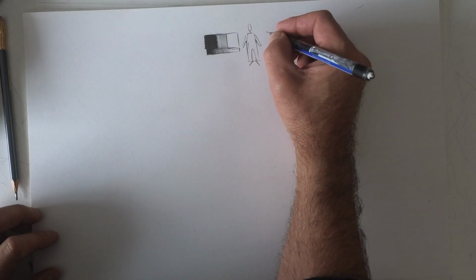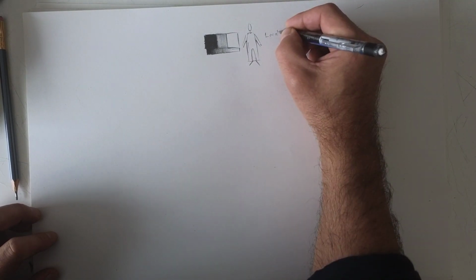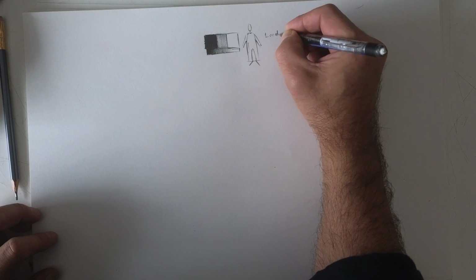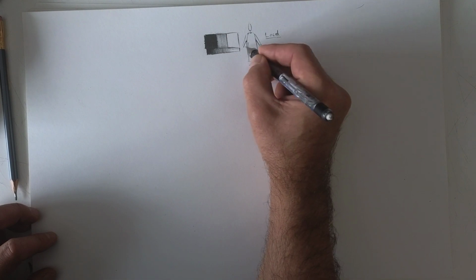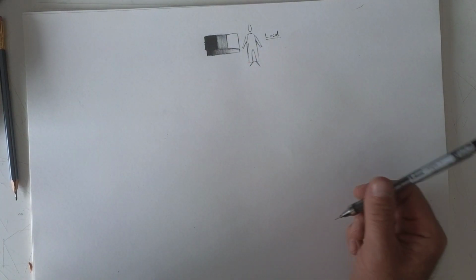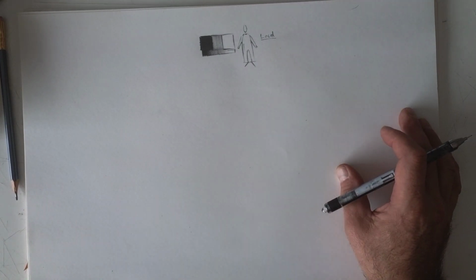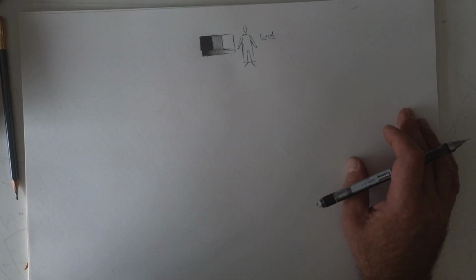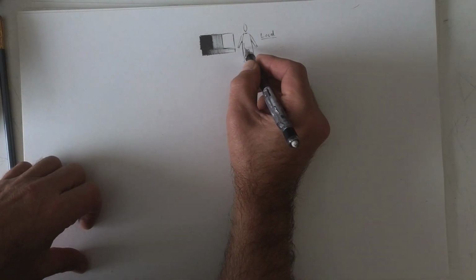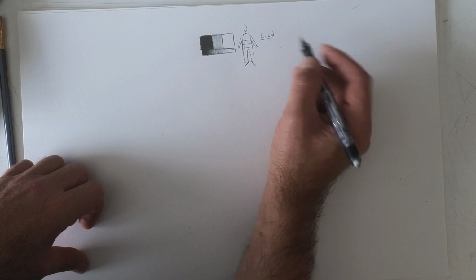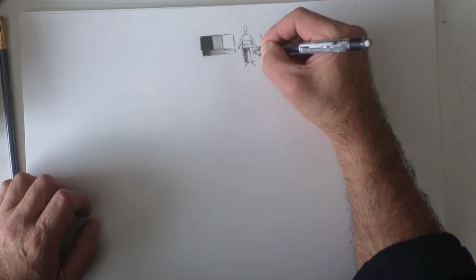Our first note says local. So local value comes from the idea of being a local, like you live here. And it's the value that is in and of something, right? It's that value that we were talking about. So if this person is wearing black pants, the local value of the pants is dark.